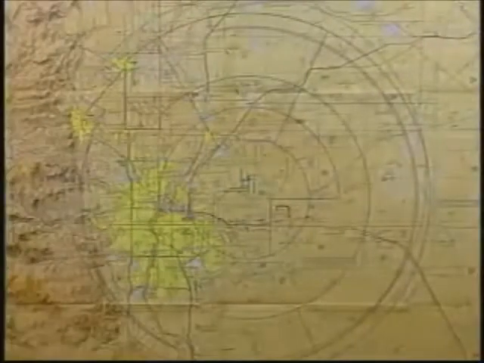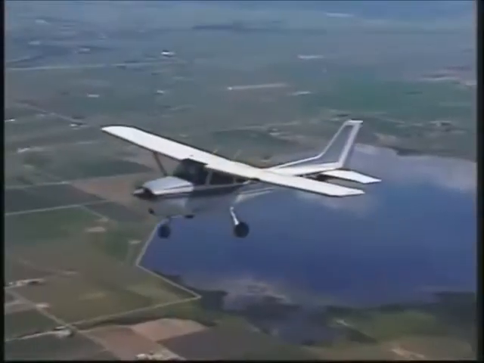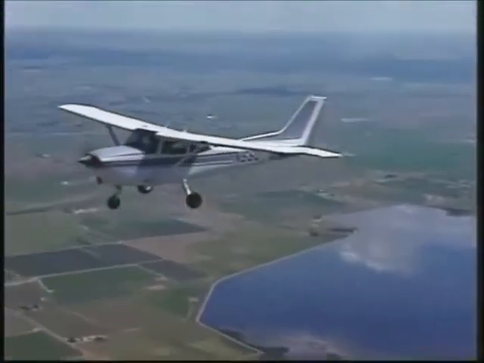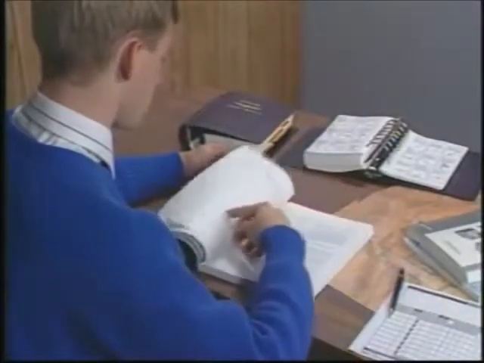The chapter on airspace describes the various forms of controlled, uncontrolled, and special use airspace and their operational requirements. Since portions of this chapter are changed frequently, it's a good idea to review it periodically.